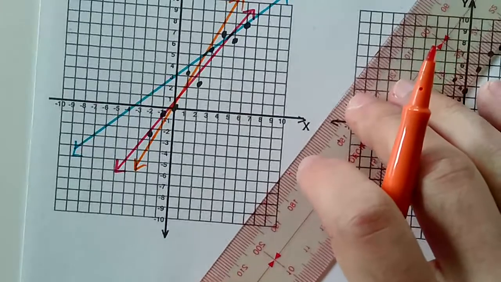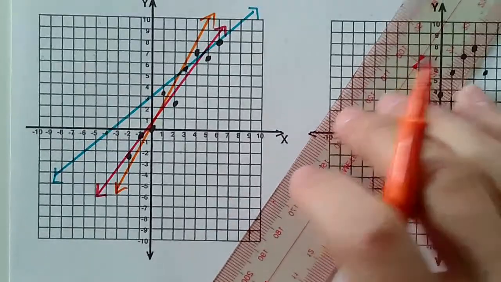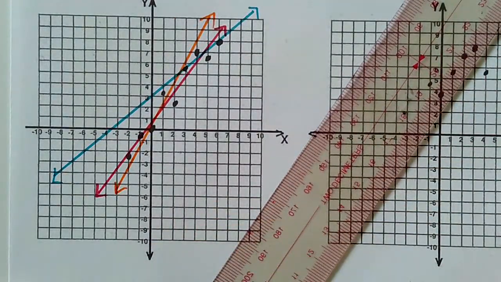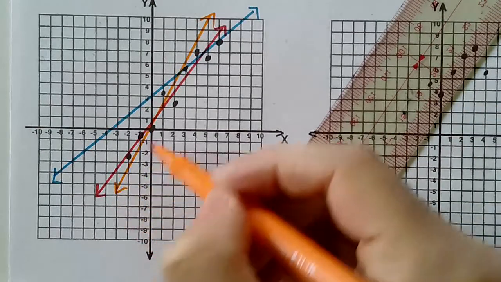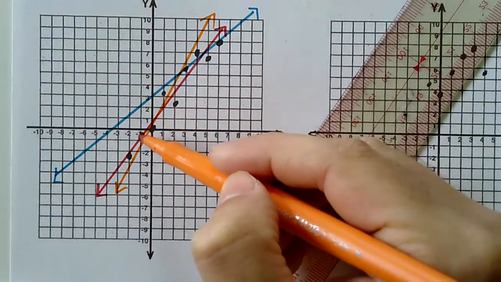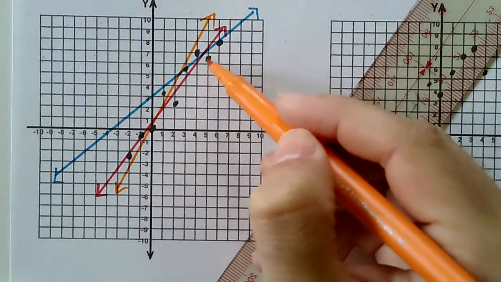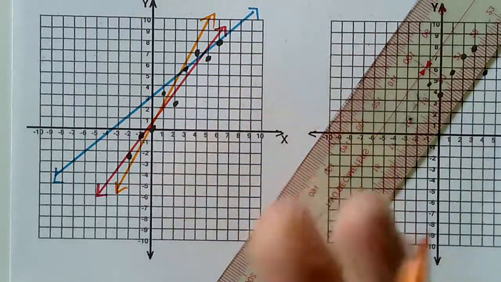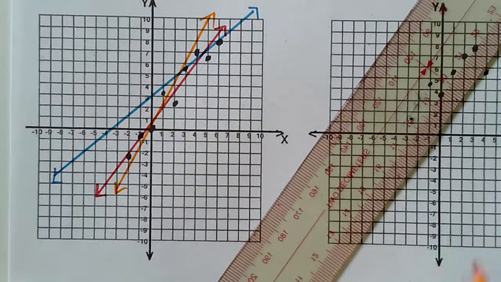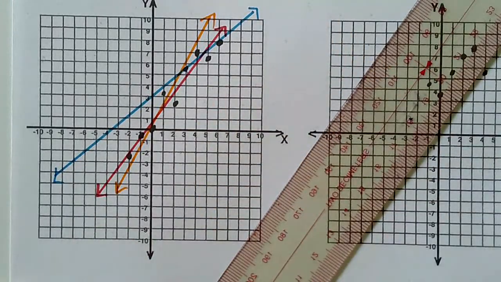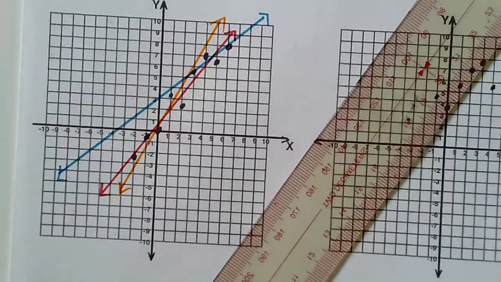Okay, it's a little steeper than the blue line. It's steeper than the red line. It's going through the middle of the points. I have 1, 2, 3 above it. I have 1, 2, 3, 4, 5 below it. So it's kind of in the middle, but it's not really in the same direction as the points.